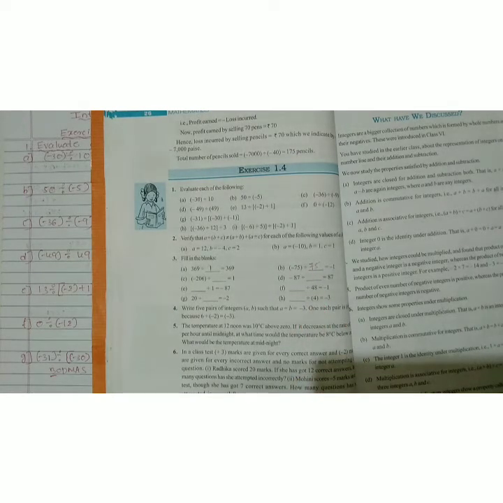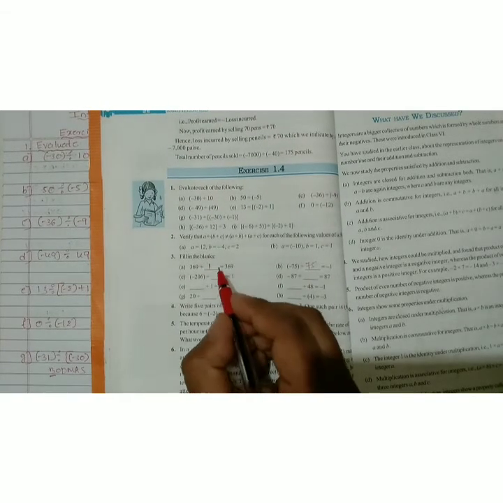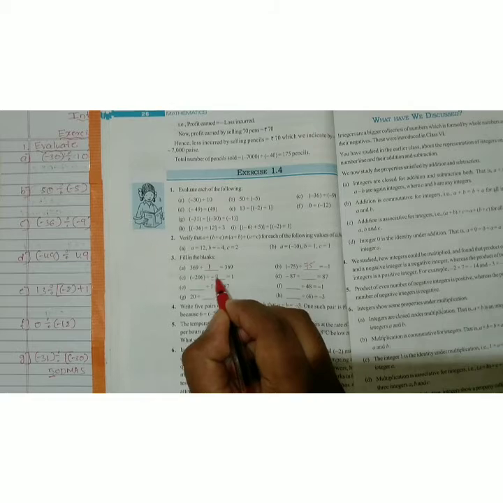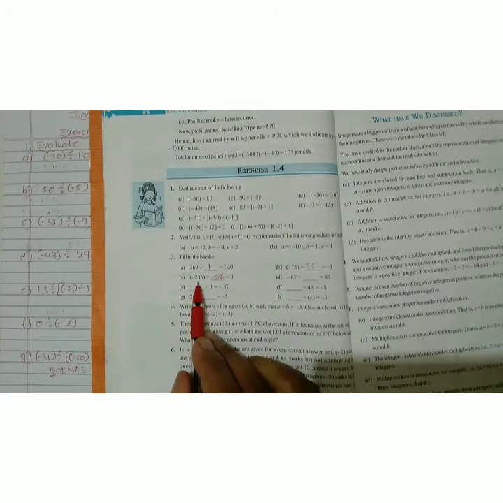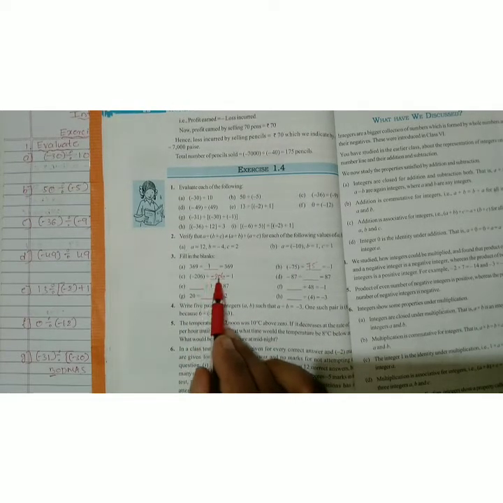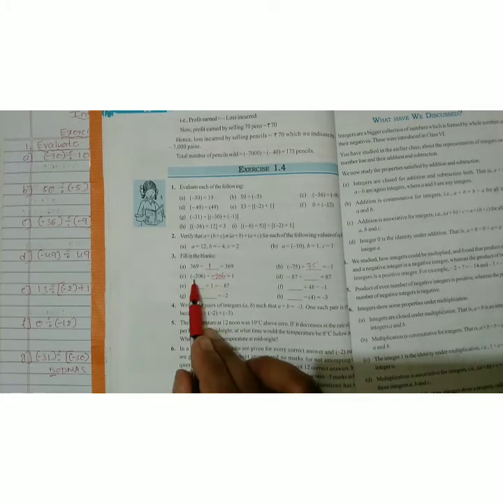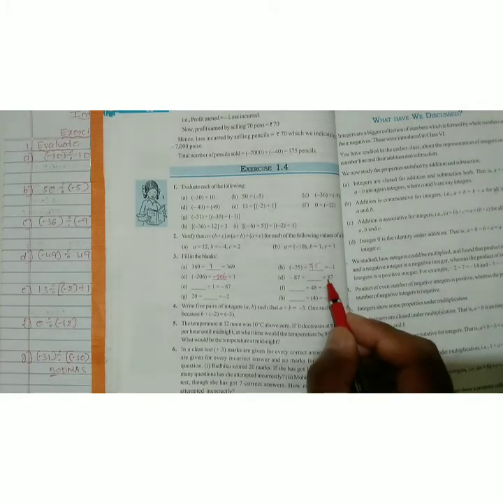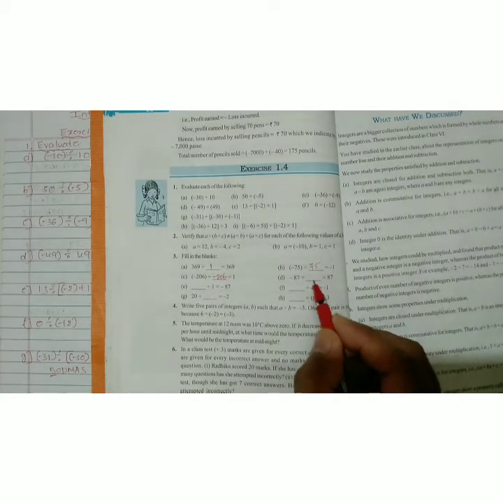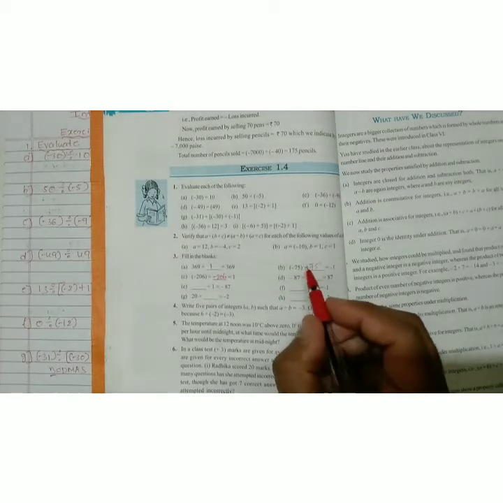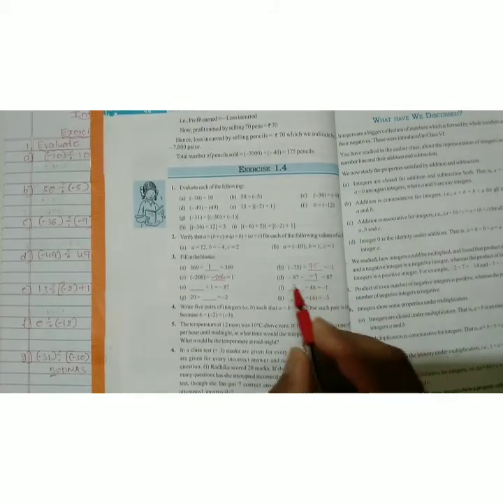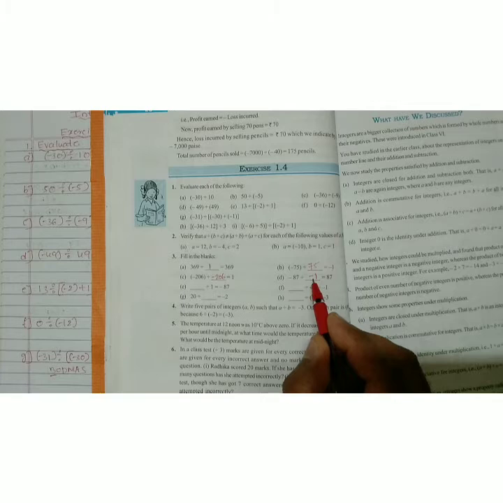So what about minus 206? The answer is 1. So this will be minus 206, right? We have to divide both, so minus minus will get cancelled, which means it is a plus 1. So what about minus 87? Then here the 87. So what is the answer here? It is simply minus 1, right? Minus 87 divided by minus 1 is 87, correct?